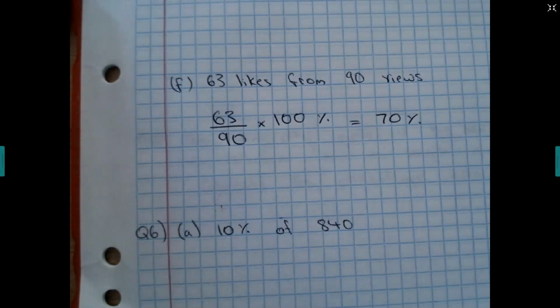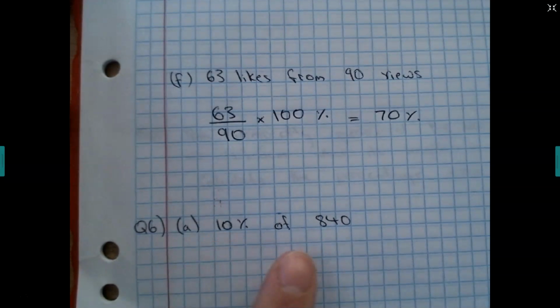It's always good practice though, if you're strong with your arithmetic, to try and do some of those cancellations in your head without using a calculator. Alright, 10% of 840. Now this is a little different to the other ones that we've been determining.